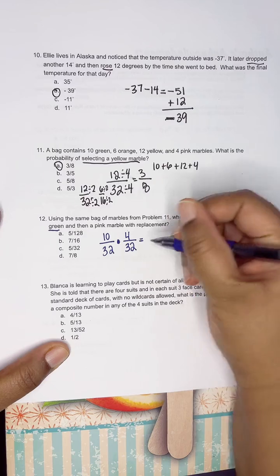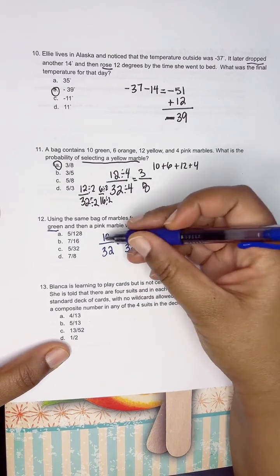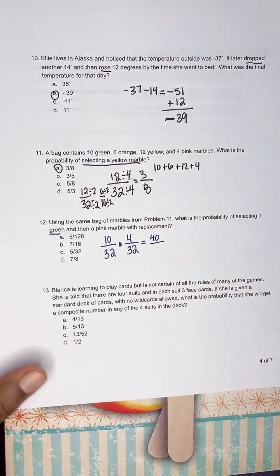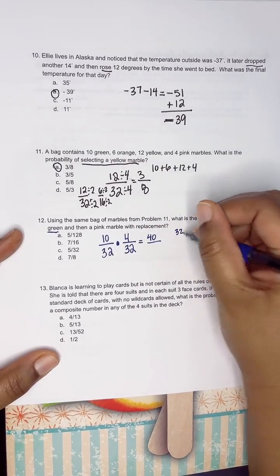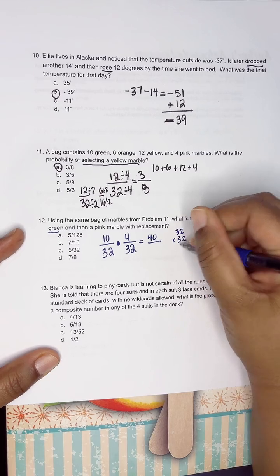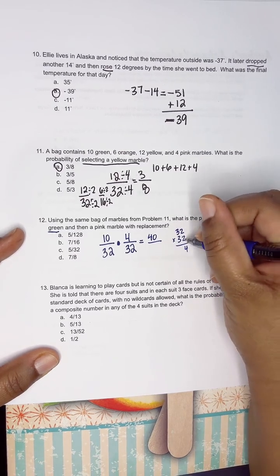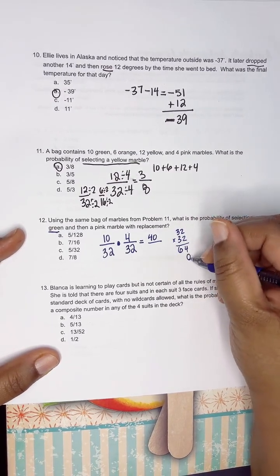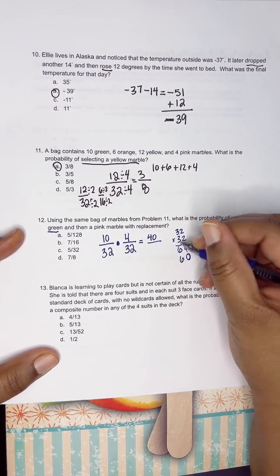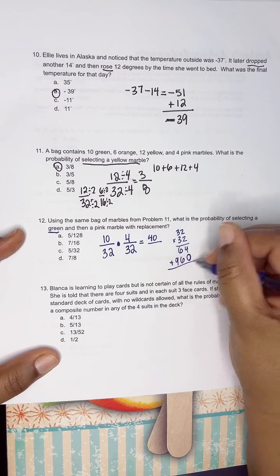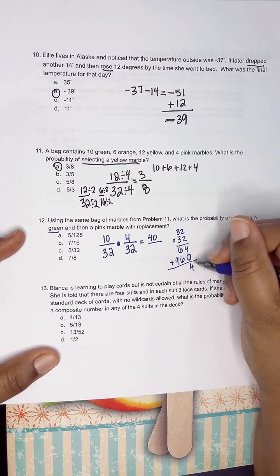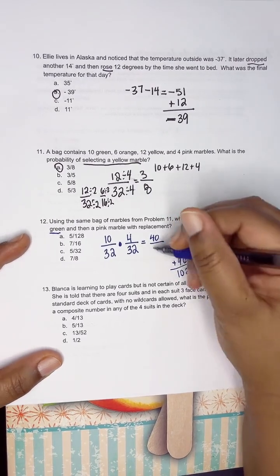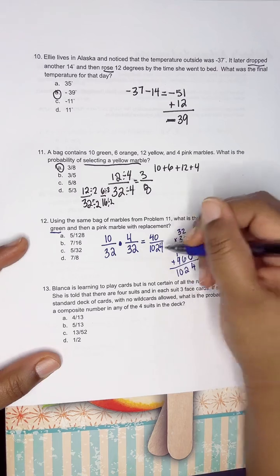Okay, so now we're going to multiply. 10 times 4 is 40. 32 times 32. Let's go over here. 32 times 32. 2 times 2 is 4. 2 times 3 is 6. Put your placeholder. 3 times 2 is 6. And 3 times 3 is 9. And then we're going to add. 4 plus 0 is 4. 6 plus 6 is 12. Carry the 1. And we get 1024.